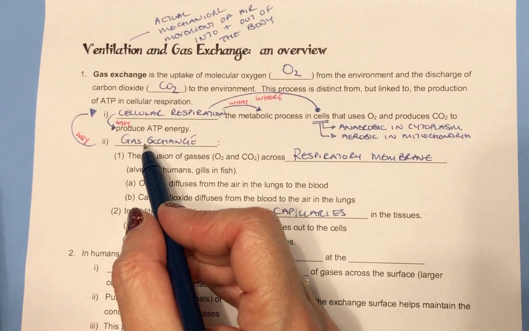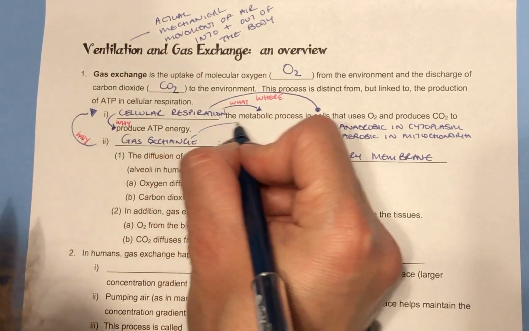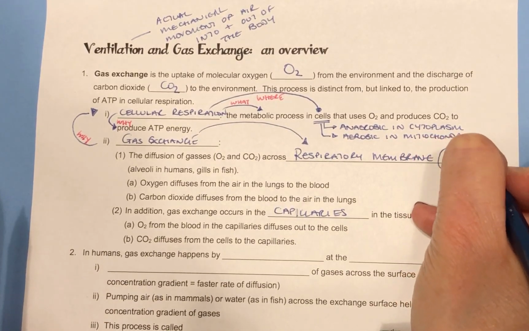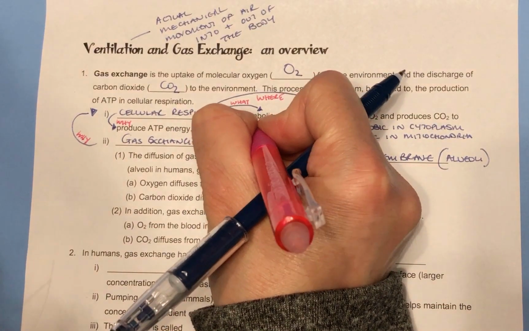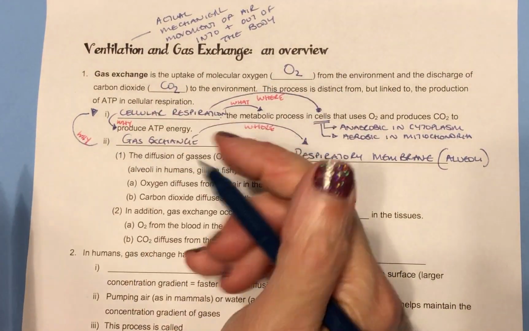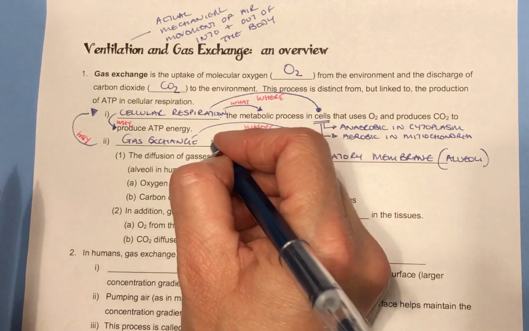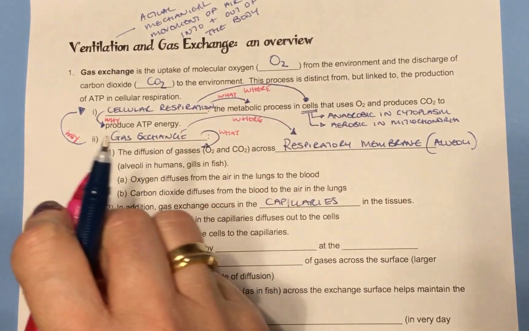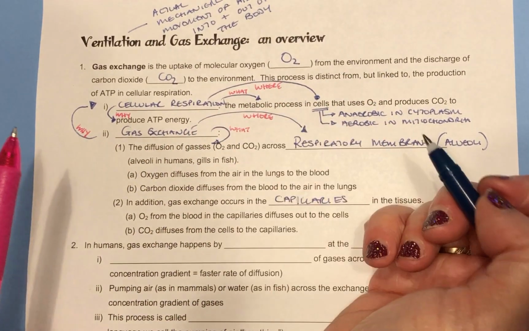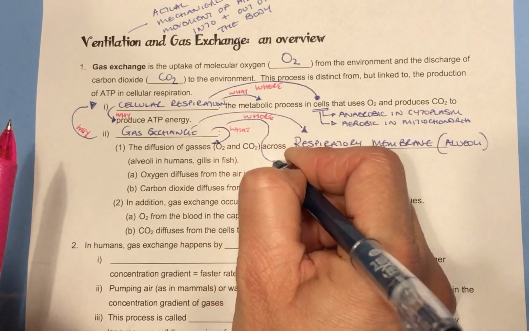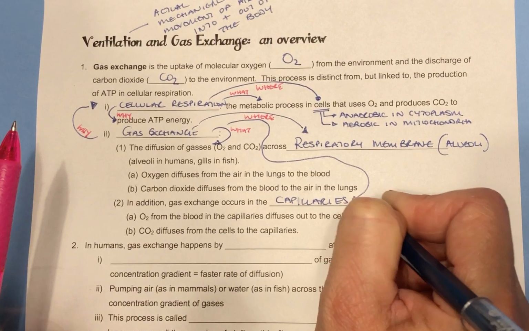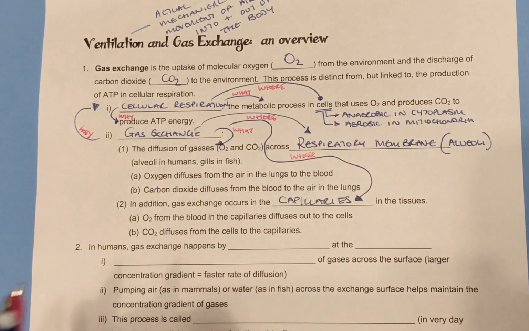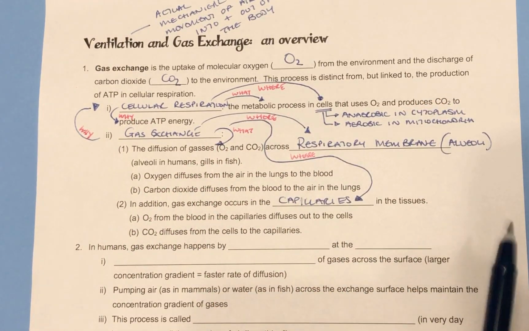Okay, how about gas exchange? Well, where does it happen? It happens in the respiratory membrane, alveoli. What's it for? It's for the diffusion of gases. Where else does this gas exchange happen? It also happens in the capillaries. Okay, so far so okay.